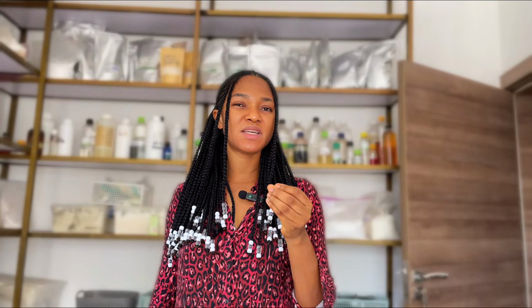Another very important ingredient that you should not leave out in your moisturizers are ceramides. Ceramides help to form the skin barrier, and they also help the skin to retain moisture. Now, loss of ceramide in your skin can lead to dryness and can also lead to irritated skin.